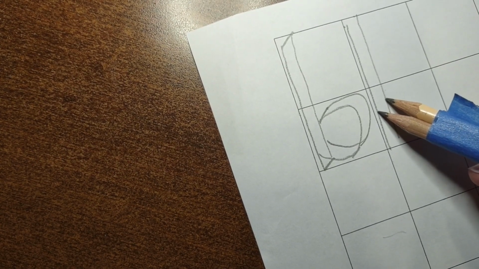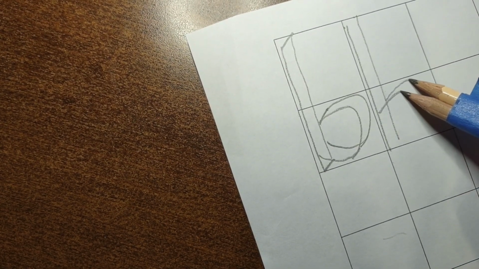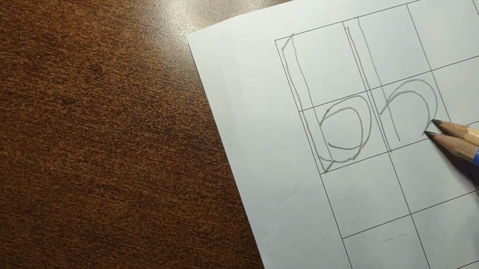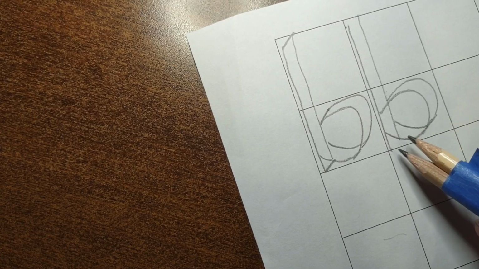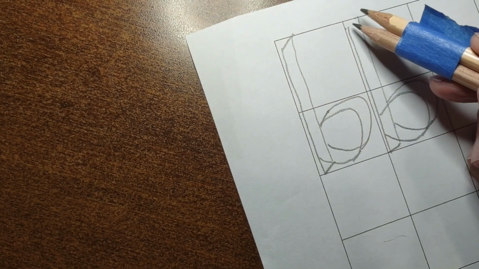Let's try this again. Straight line down. Let's start here. Let's make the O until it closes, right here until it closes. And then you're going to start right in here and bring that down. Close it, and we close it right there. We have our letter B.